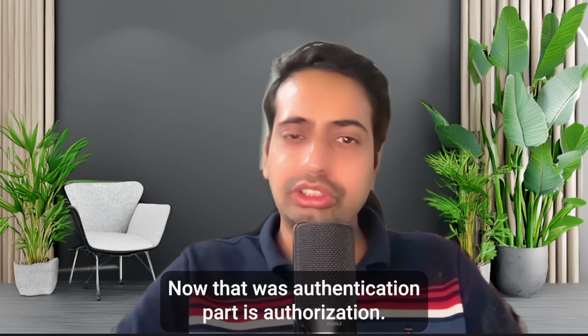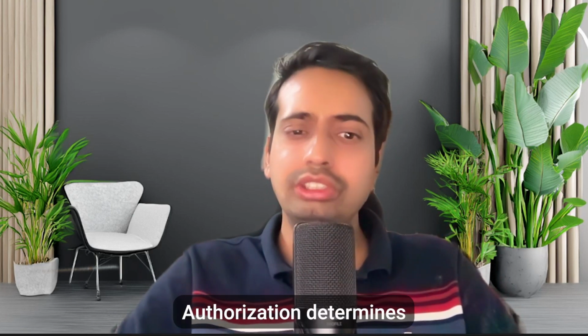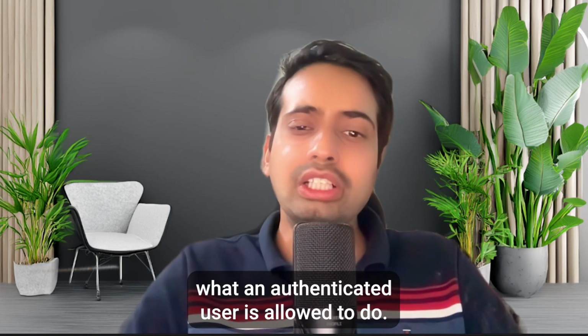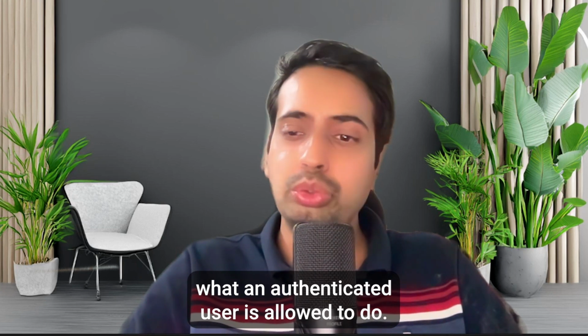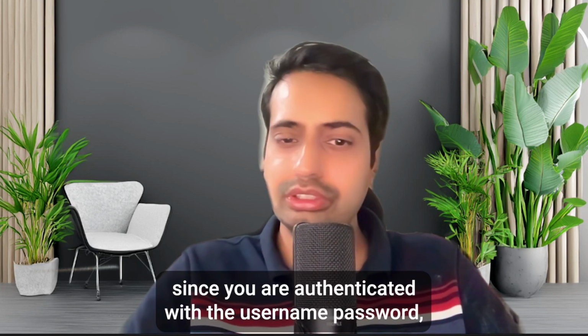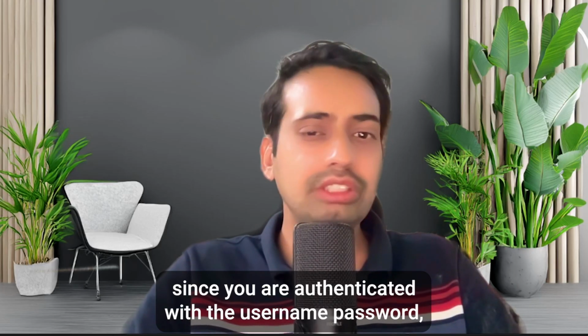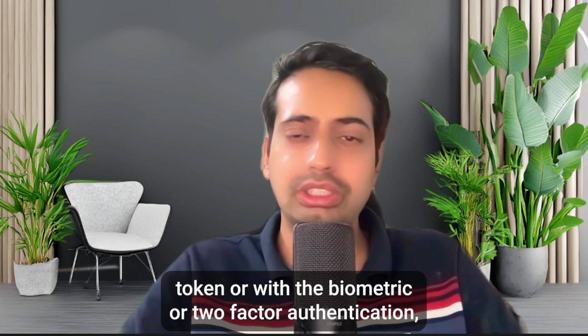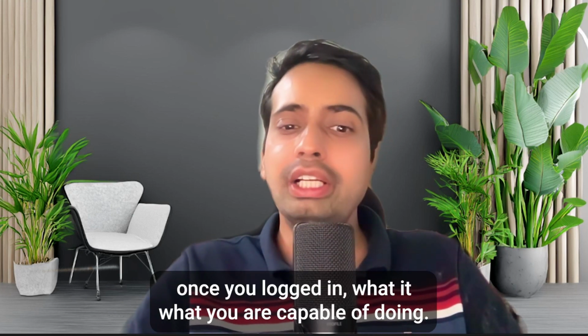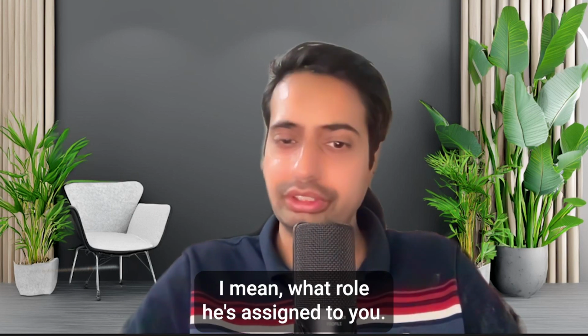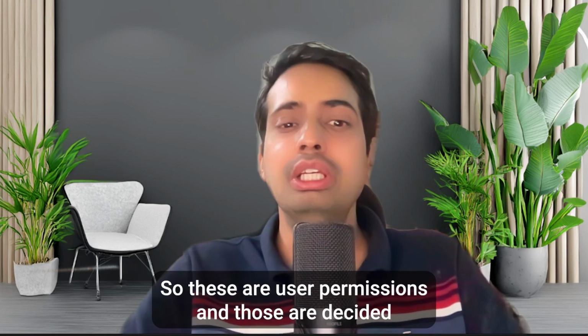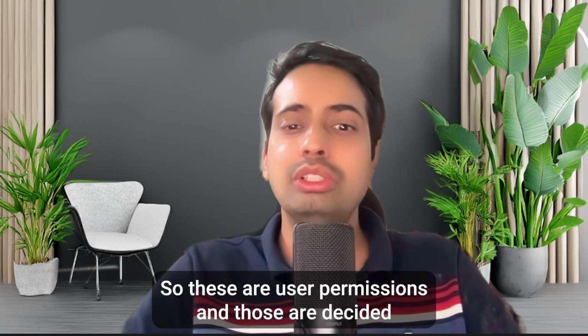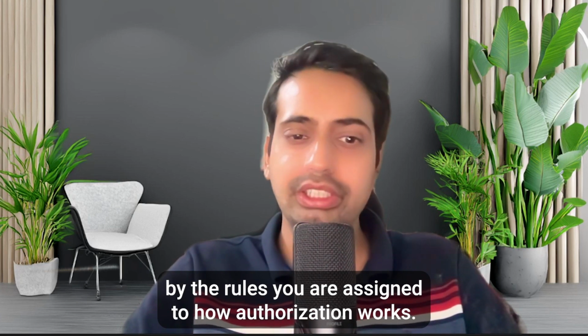Now that was authentication. What is authorization? Authorization determines what an authenticated user is allowed to do. Once you are authenticated, whether with username and password, token, biometric, or two-factor authentication, and once you are logged in, what are you capable of doing? I mean, what role is assigned to you. So these are user permissions, and those are decided by the roles you are assigned to.